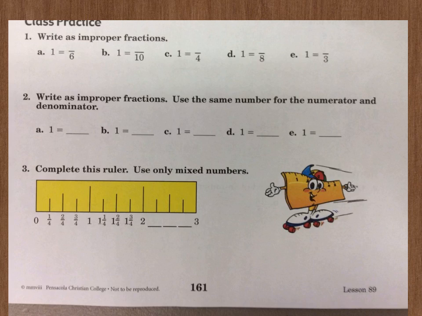Number 2, it says write as improper fractions. Use the same number for the numerator and the denominator. And so here we can kind of do anything we want here. The first one that came to my head was 7 over 7. You could also do 8 over 8, 4 over 4. So I'm going to put some in, but you don't have to do the same thing as me.